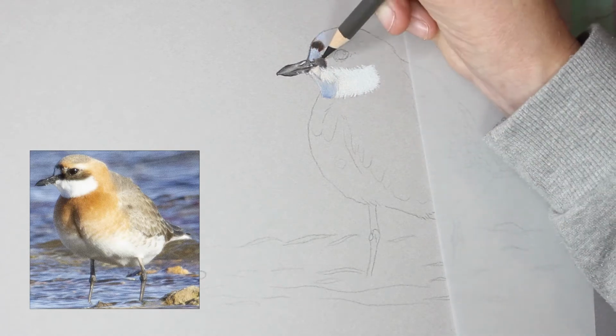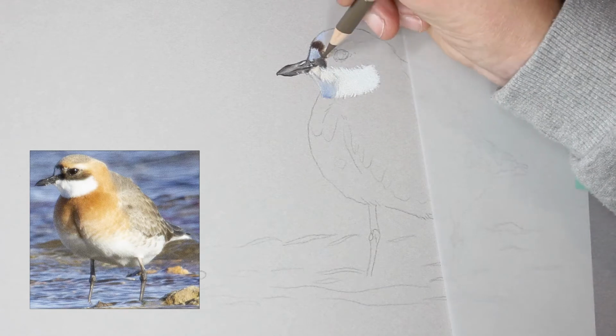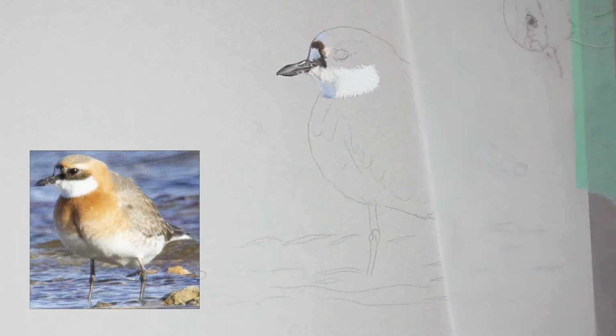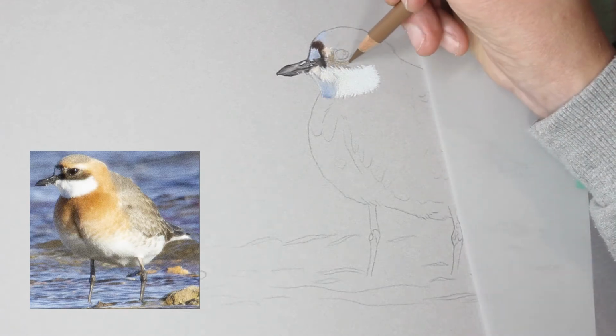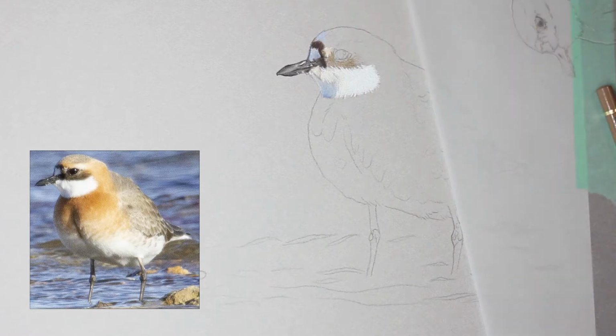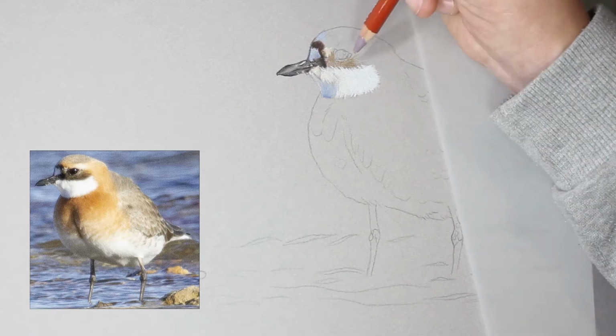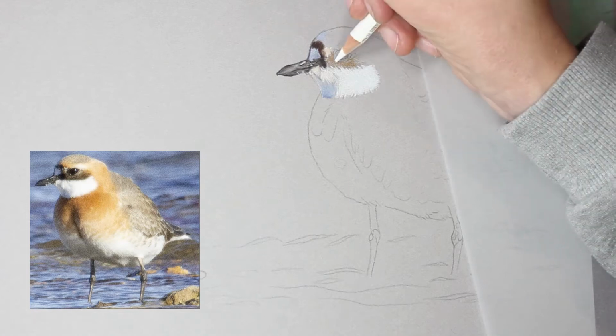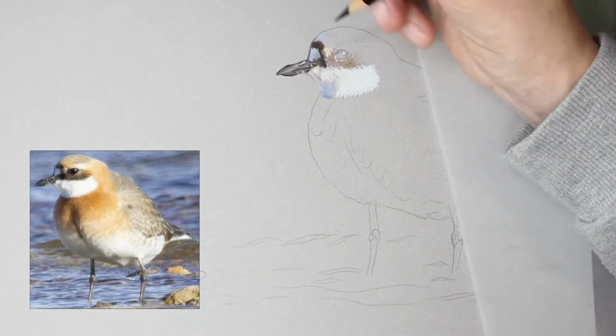So this little bird that I am drawing today is one that I only saw for the first time very recently. It is called a Lesser Sand Plover, and basically migrates to Australia for every Northern Hemisphere winter. It spends the summer in Australia.